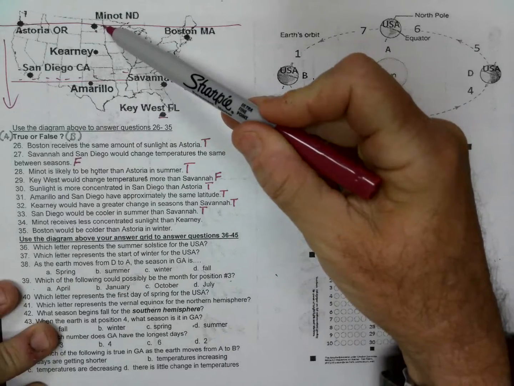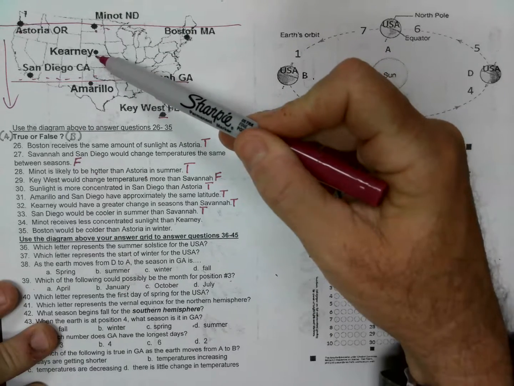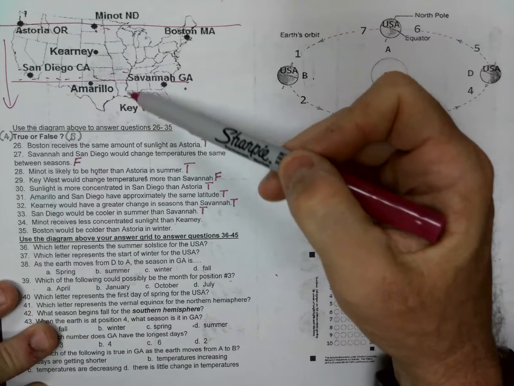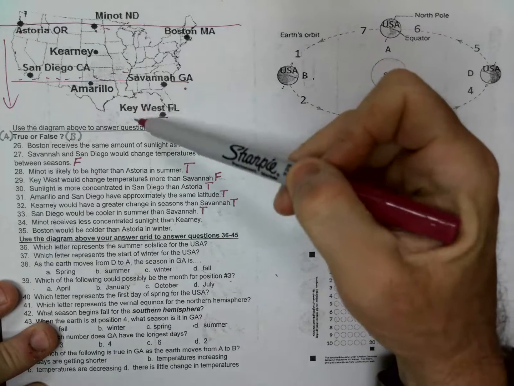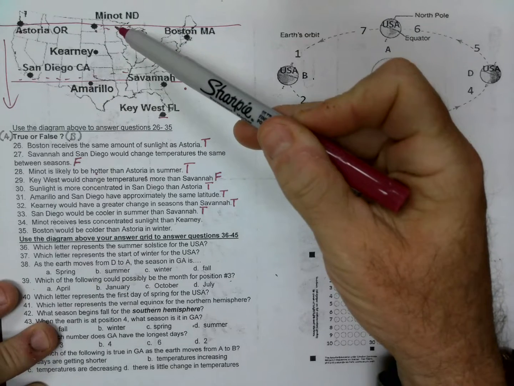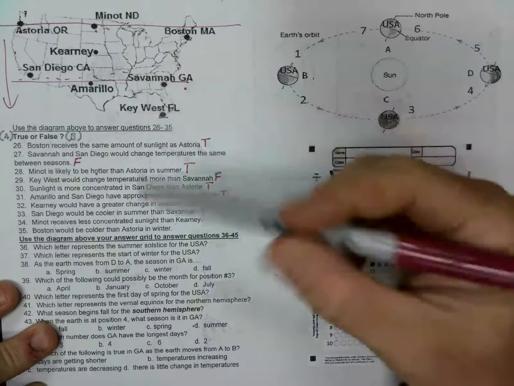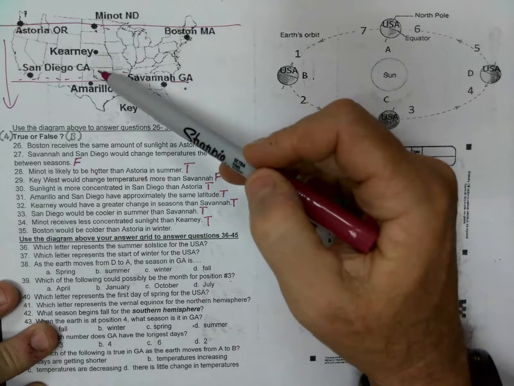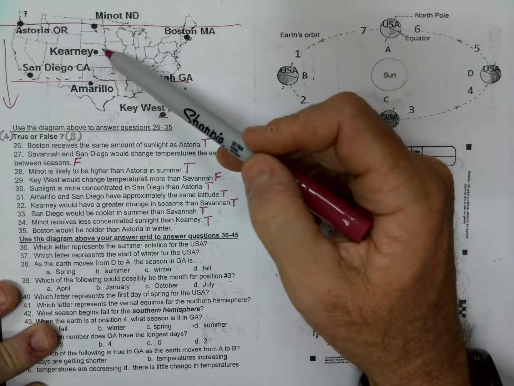Minot receives less concentrated sunlight than Kearney. Well, your concentration of sunlight depends upon how far north you are. The more north you go, the less concentrated your sunlight is. So it is true that Minot receives less concentrated sunlight than Kearney.